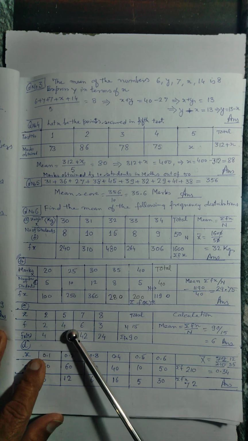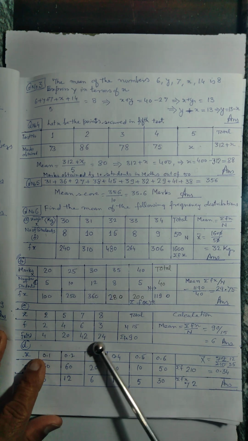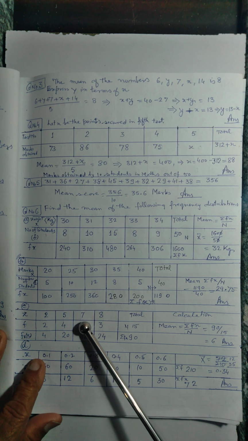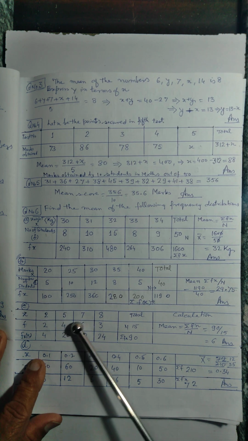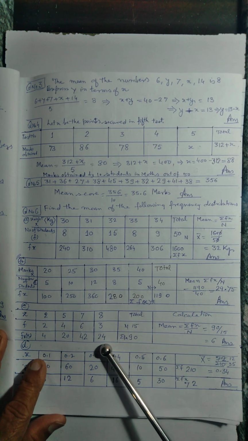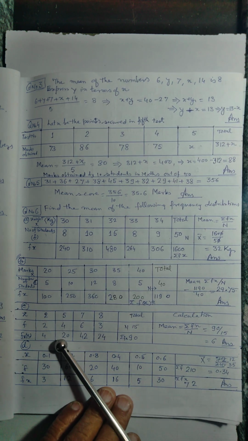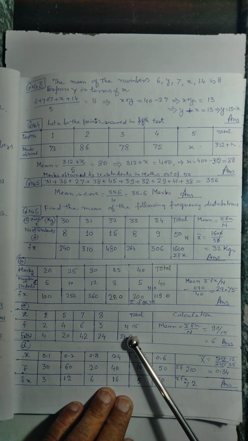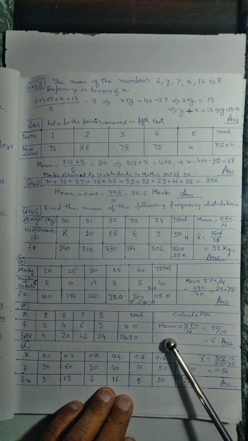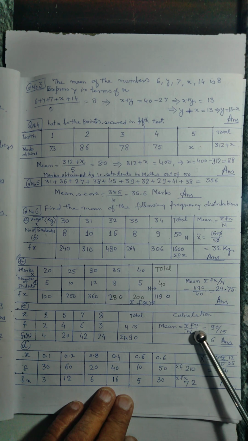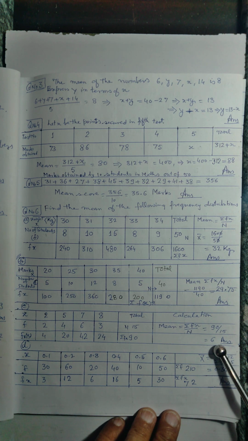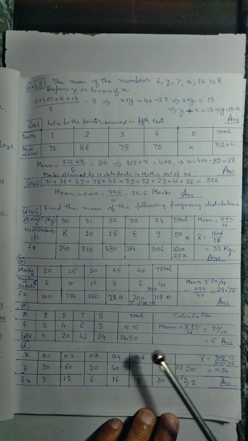So 2 into 2, 4, 4 into 5, 20, 6 into 7, 42, 3 into 8, 24. And the sum of fx is equal to 90, and sum of the frequency is 15. Again calculation here, the mean is equal to sigma fx by n, that is 90 divided by 15, that is 6, and 6 is the answer of C part.